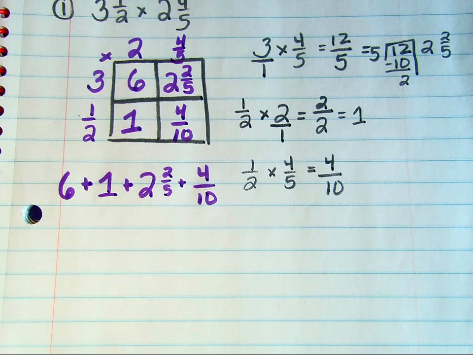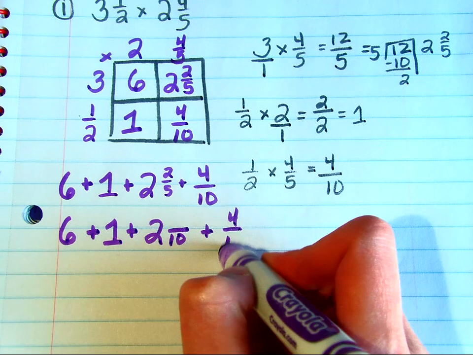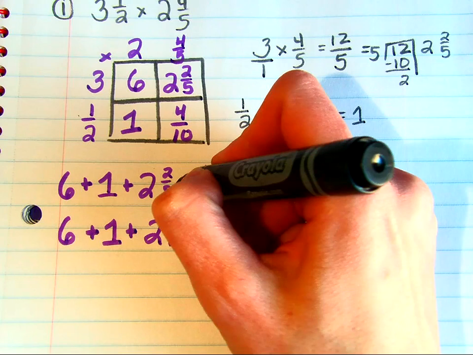I have a problem. I can't add these fractions together because they don't have the same denominator. So I'm going to change them into being cut into the same amount of pieces. So I'll leave the 6 whole alone, plus 1 whole, plus 2 whole. This is going to have a denominator of 10. And this one already has a denominator of 10, so I just need to write it down. So what do I do to get from 5 to 10? Times 2. Do the same thing to the top. 2 times 2 is 4.